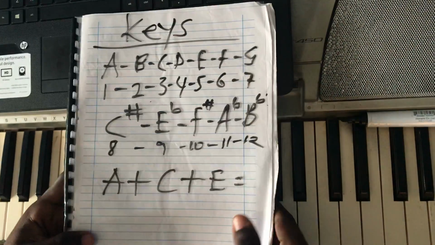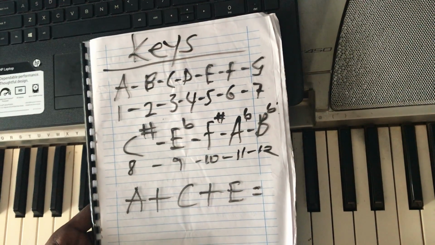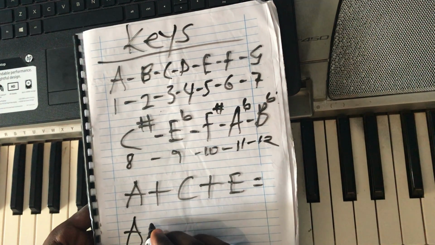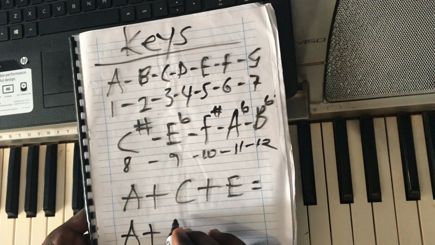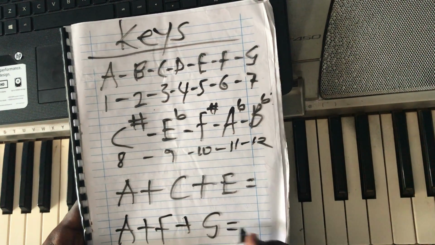So in your own time, you can choose any of these alphabets and add them. You can choose to even add A plus F plus G. It is your own mathematics you are doing.